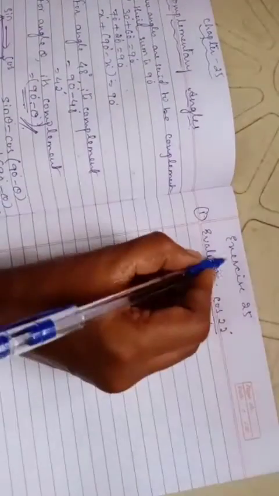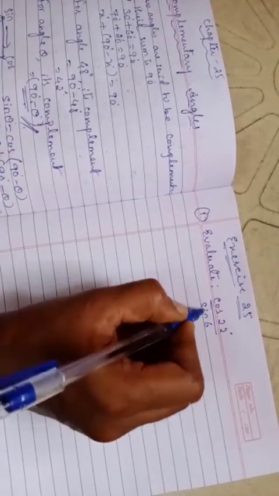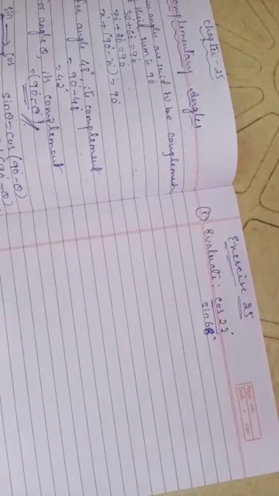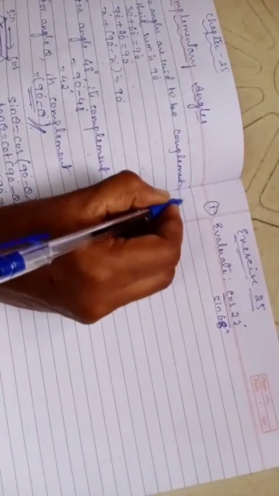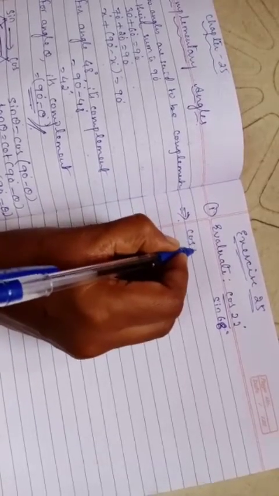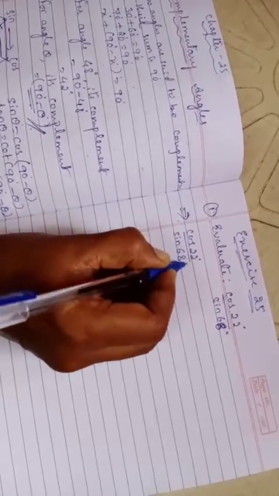Sorry, exercise 25. So evaluate cos of 22 divided by sine of 68. So solution: cos of 22 divided by sine of 68 degrees.